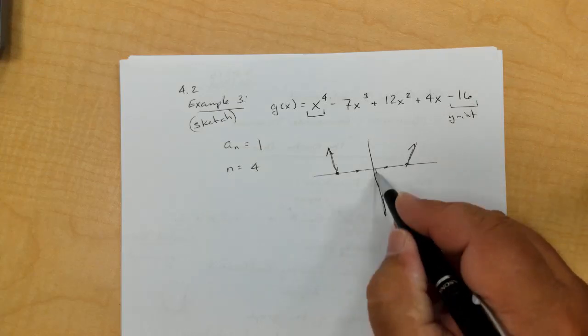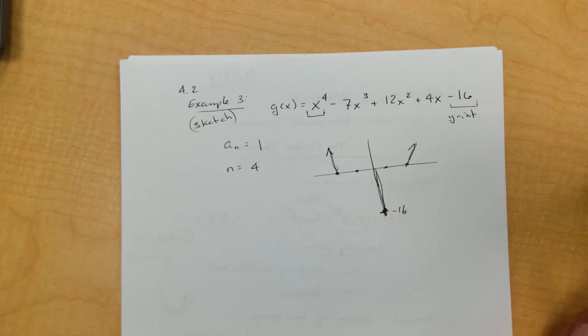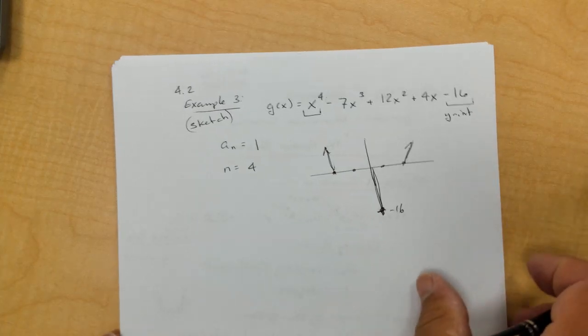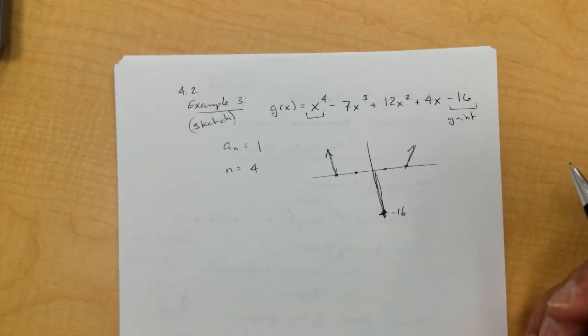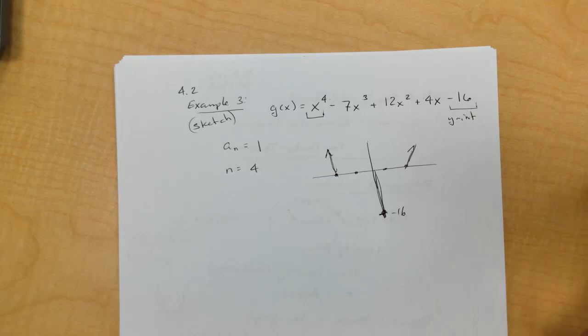And the y-intercept is going to be negative 16. What happens between there, we don't know yet. Actually, to be honest with you, we don't even know if there are 4 intercepts.